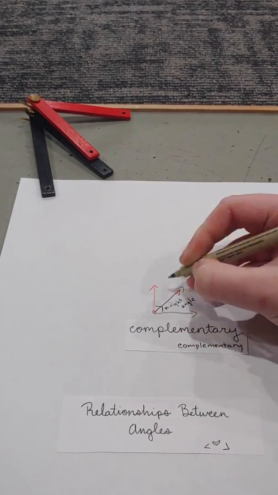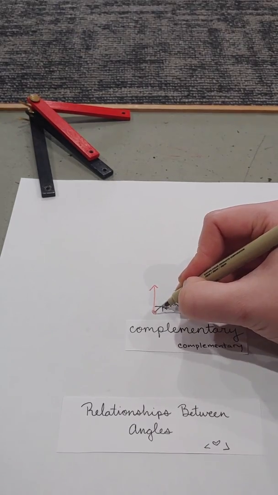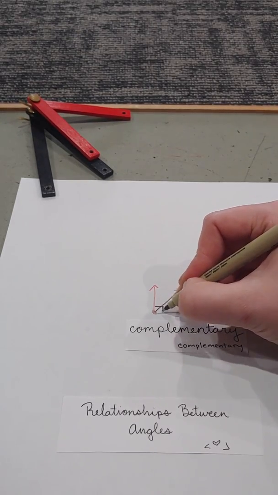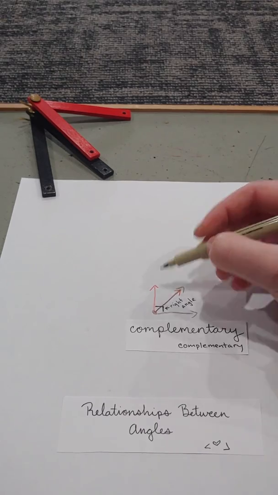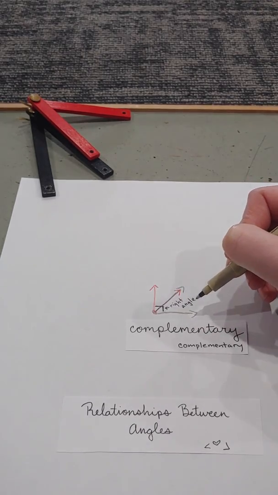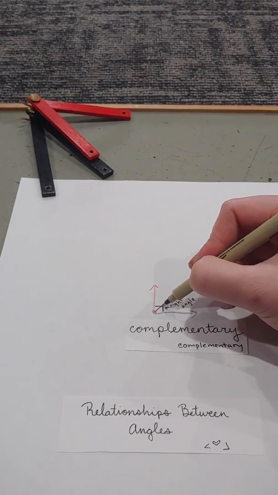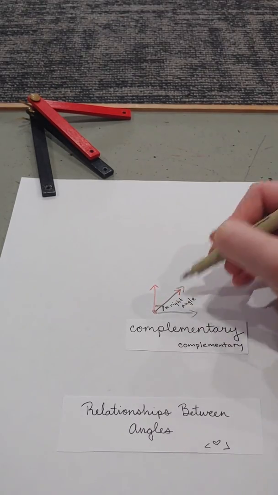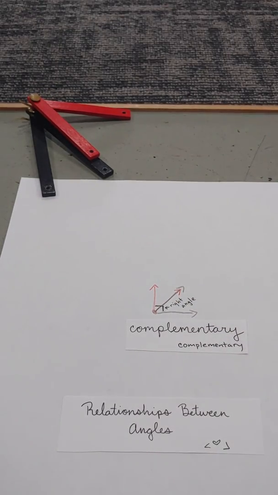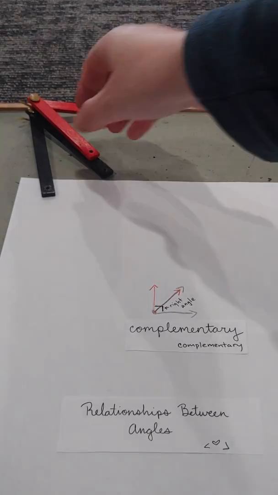Notice how I drew my little angle marker with a proper corner as opposed to the curve like you normally do. Anytime you draw a right angle on paper, if you do the proper little right angle corner for your marker, that's how you tell people that is supposed to be a right angle, even if my drawing was a little sloppy and it was technically 89 degrees instead of 90. So there you go. That's one of them. That's a complementary angle.